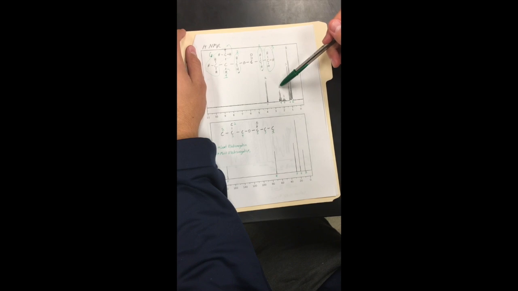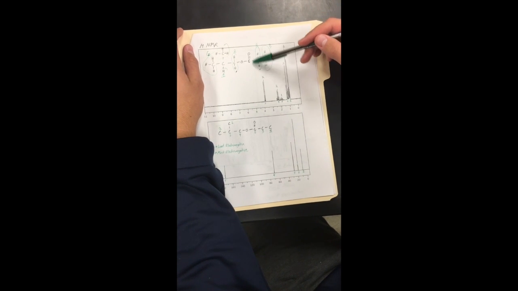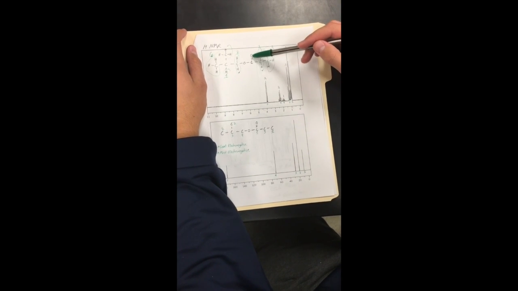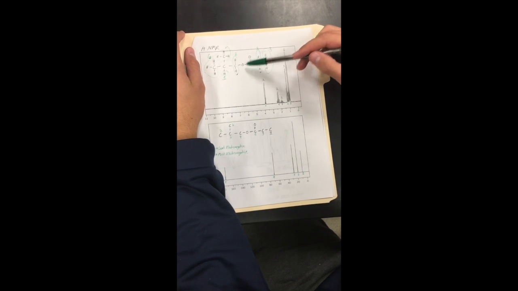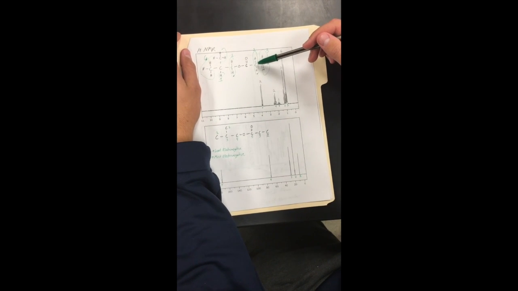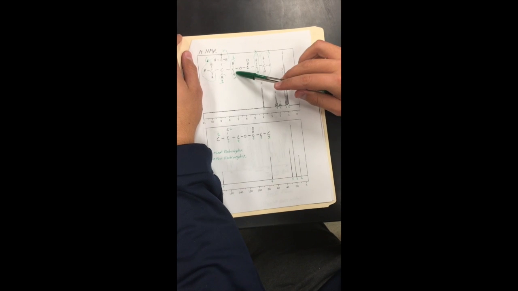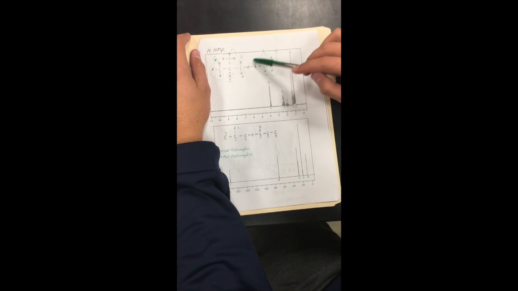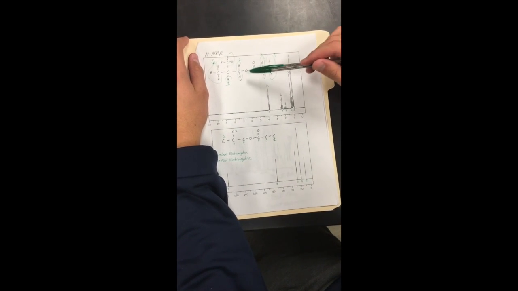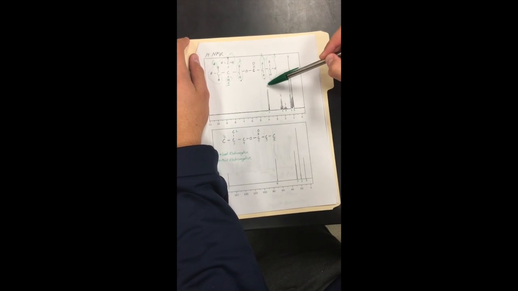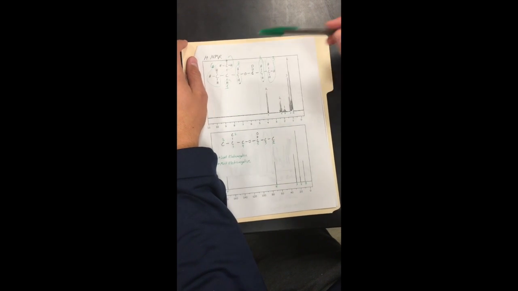And then this first 2 position we have right here is the CH2, which is to the right of this double bond oxygen and ether. So it's not as far downfield. And then this CH2 being right next to both of these 2 is pushed farther downfield, which correlates to this integration number of 2 for this CH2.